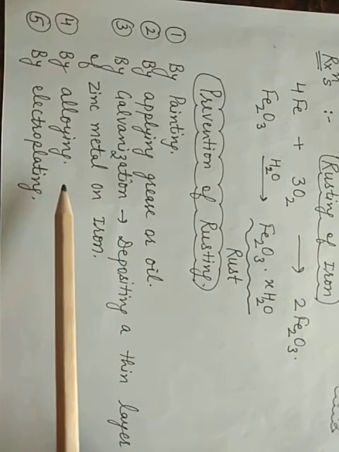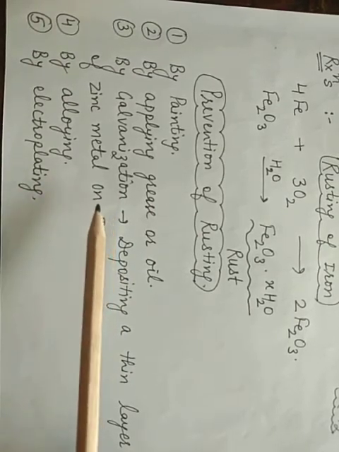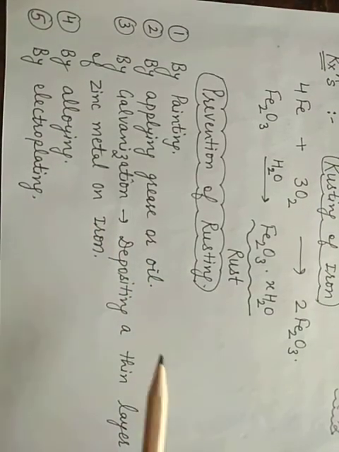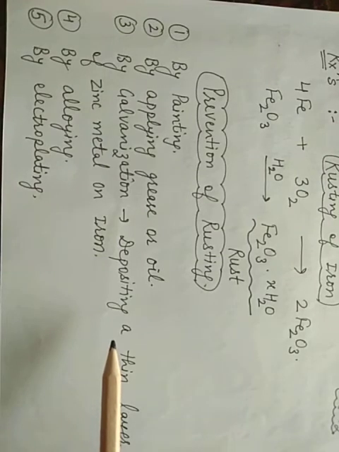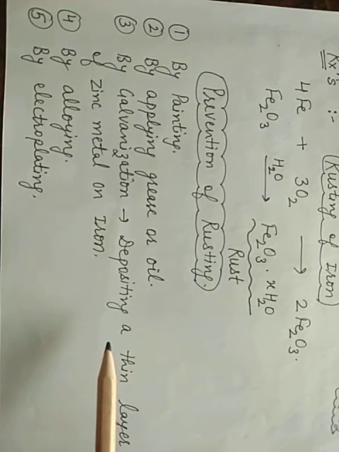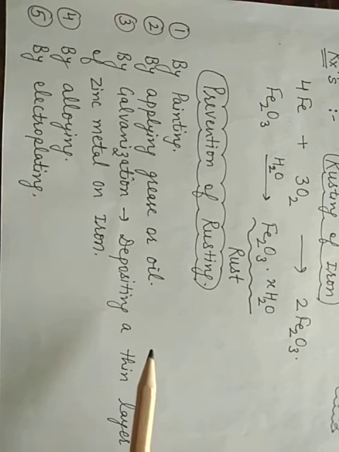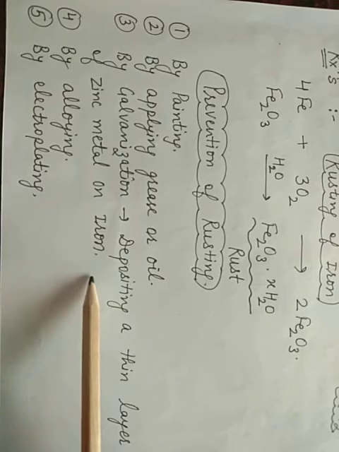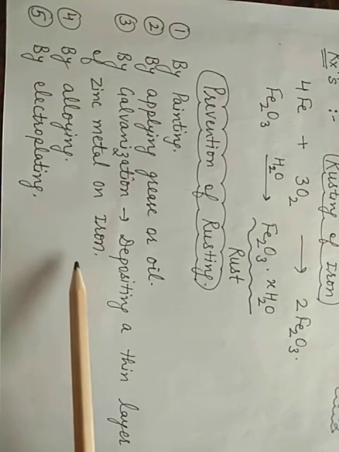Next, the fourth one is alloying. Alloys are mixtures of two or more metals or non-metals. A pure form of iron is very soft and stretches very easily when hot. But if the iron is mixed with carbon, nickel and chromium, we get an alloy, stainless steel. Stainless steel is very hard and does not rust. So alloying is a very good method to prevent corrosion.